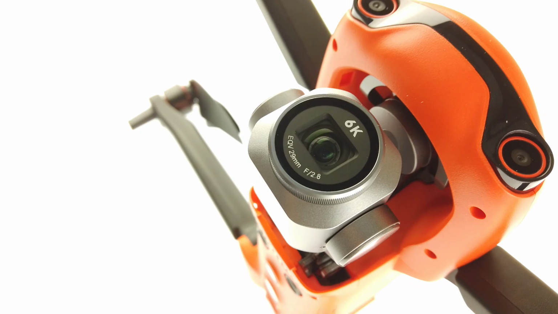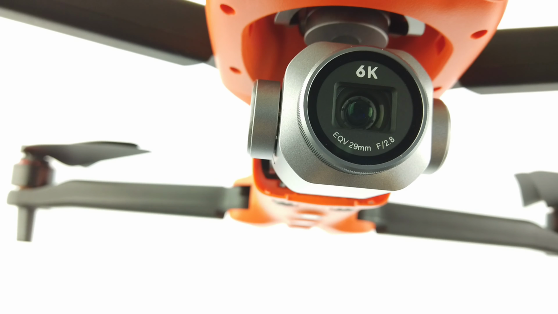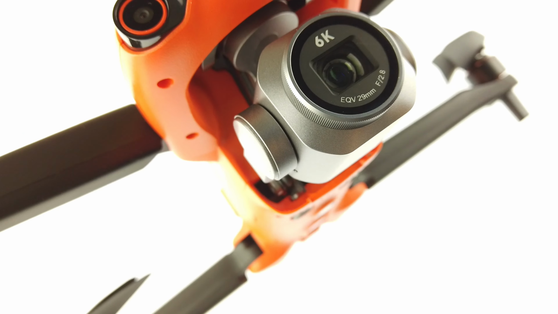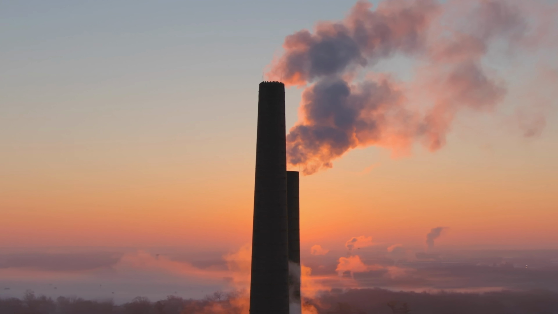Today I'm going to get into a subject that I'm hoping is helpful for some of you. If you have an 8K or 6K drone like the Autel Evo 2, you get a lot of 6K footage that may be hard to edit. Now, I've got a few ways today to show you how to edit those, and one way that the Evo 2 in particular makes this easier for you.